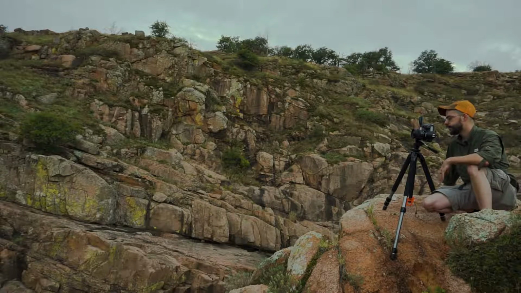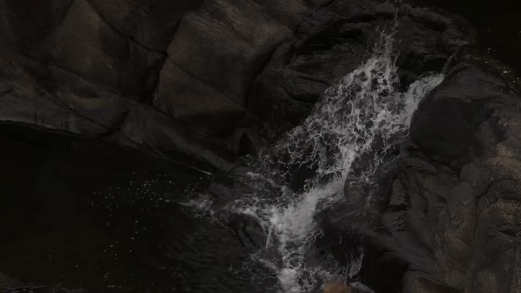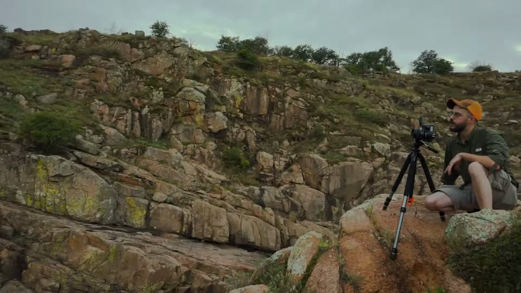So we're set up here on the side of this cliff above these waterfalls. There's a nice canyon in front of me. The cloud cover isn't super interesting, but I can't pass up this opportunity.